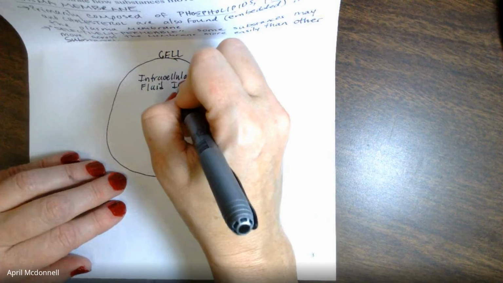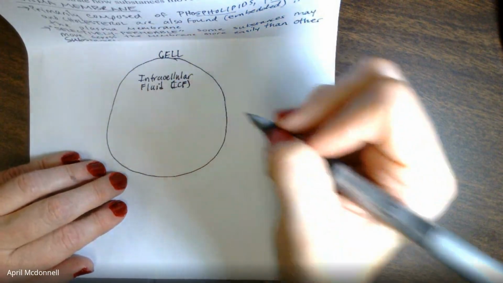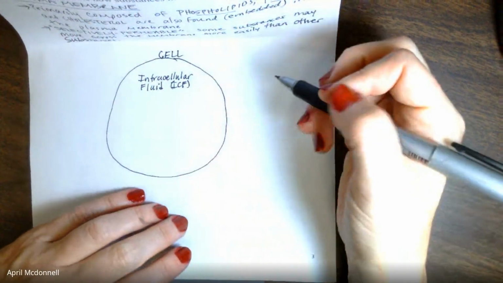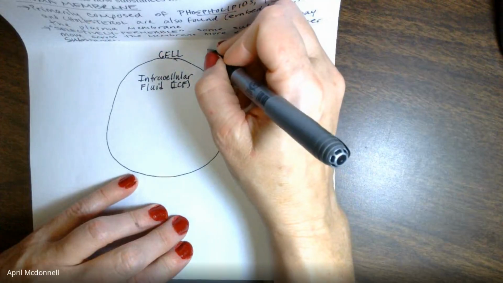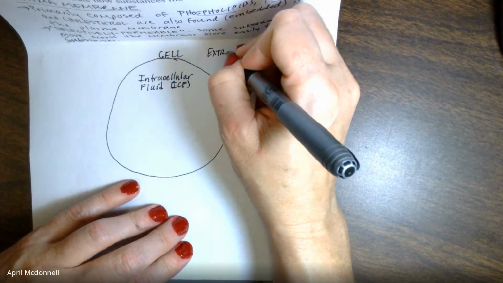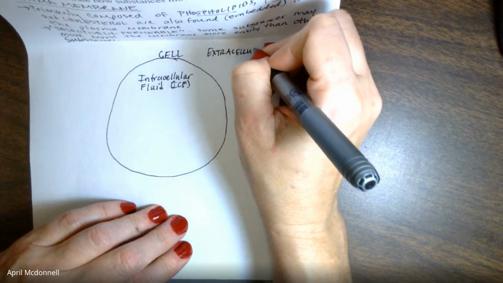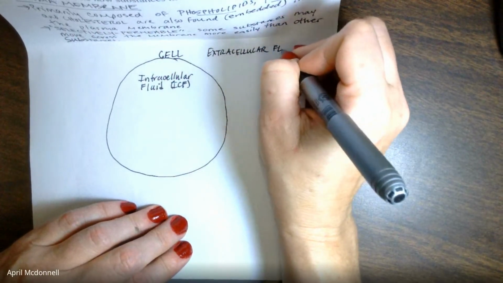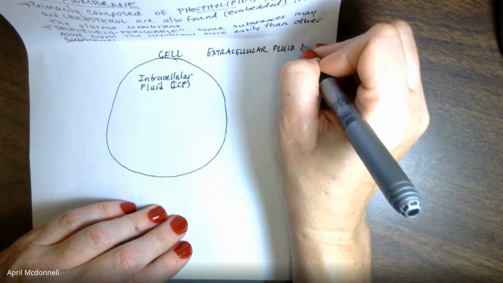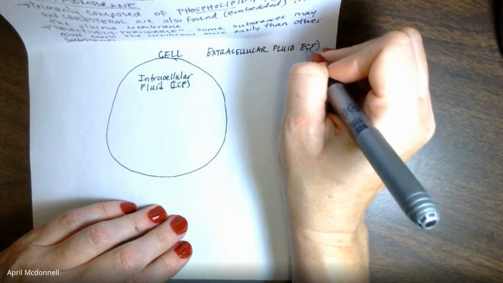That is abbreviated ICF. Just outside of the cell is called the extracellular fluid, which is abbreviated ECF. Please keep that in mind throughout the notes. The intracellular fluid is a water-based fluid with various substances that are called solutes.